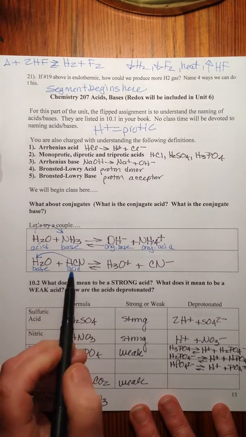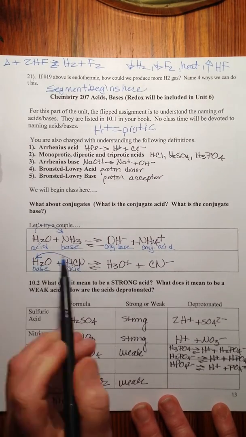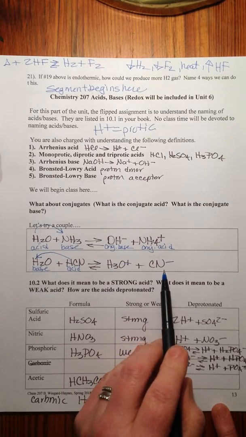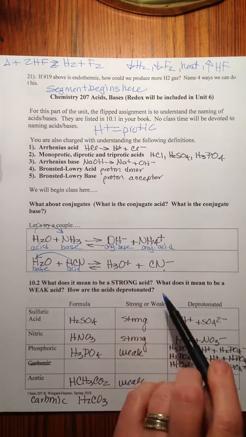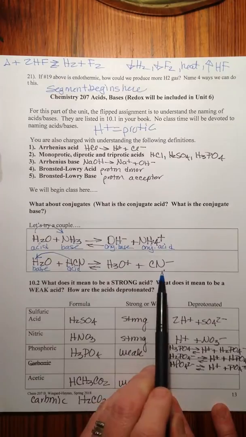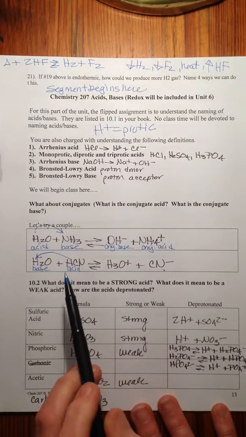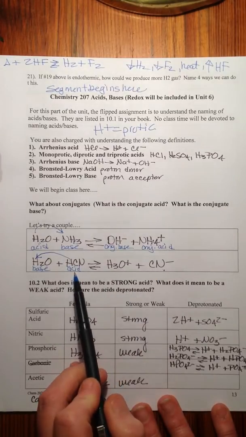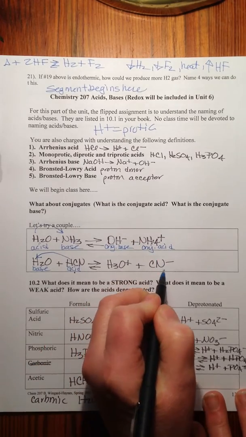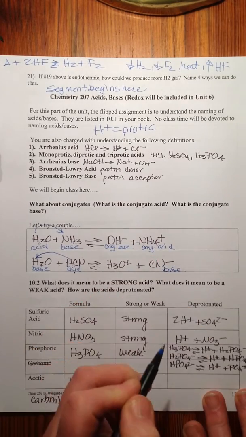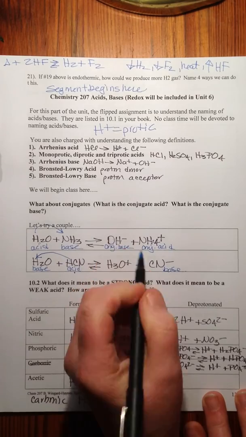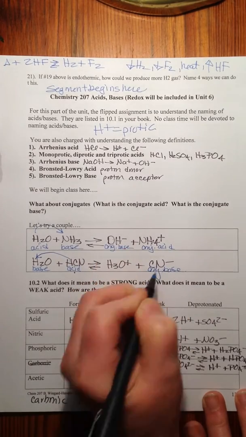Once this donates that proton, we get the cyanide. Going backwards, cyanide has no protons, HCN has one proton, so this one is the base, but because it's on the right-hand side, we're going to call it the conjugate base.